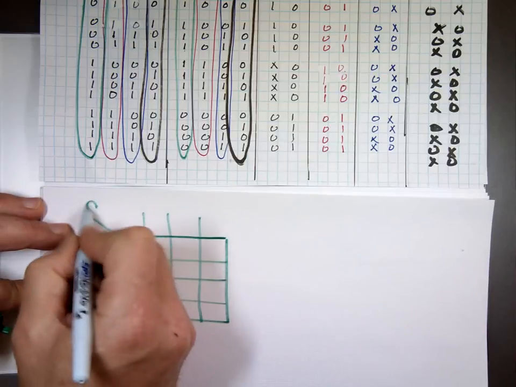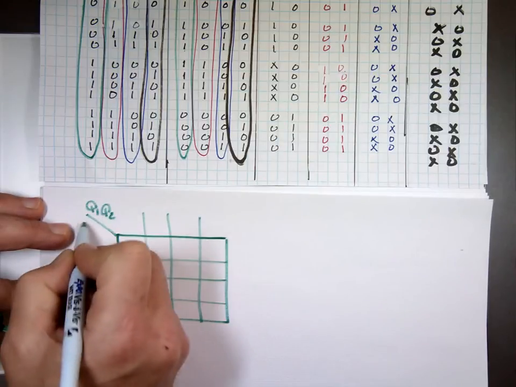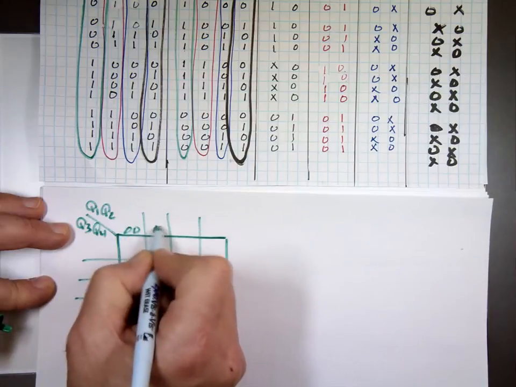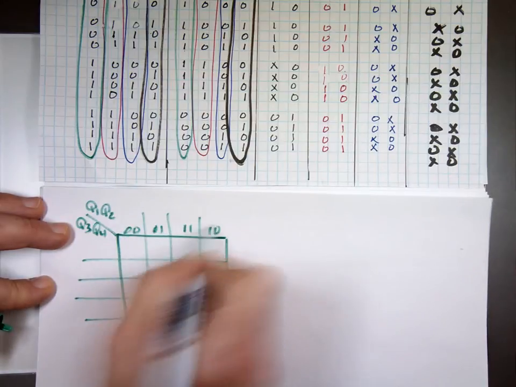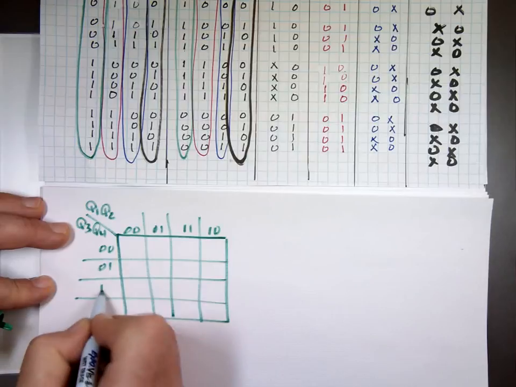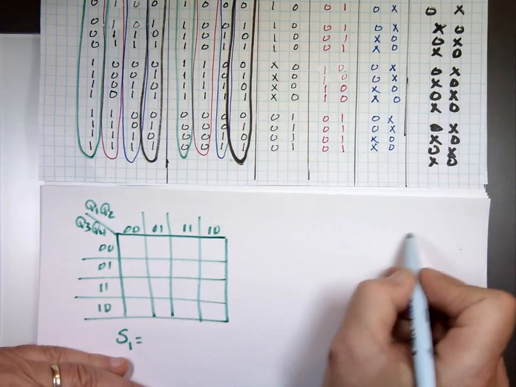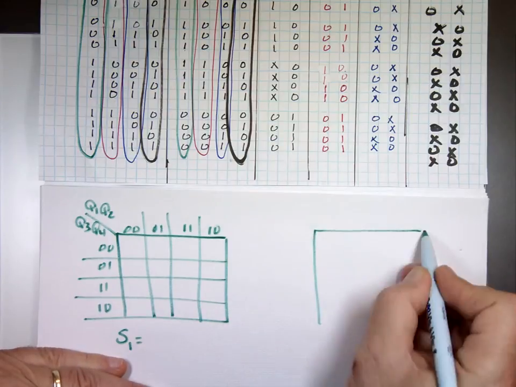Q1, Q2, Q3, Q4, 0, 0, 0, 1, 1, 1, 1, 0, 0, 0, 0, 1, 1, 1, 1, 0. This is for S1. I have another one for R1.